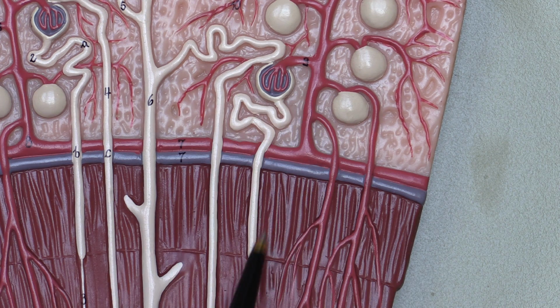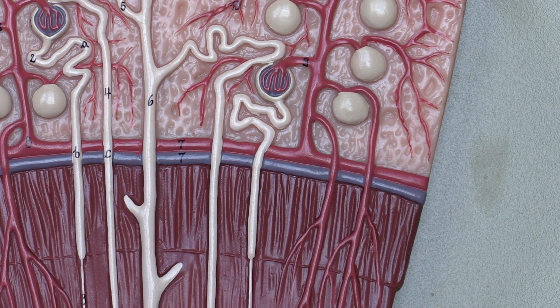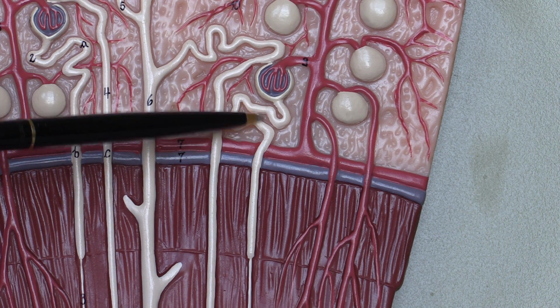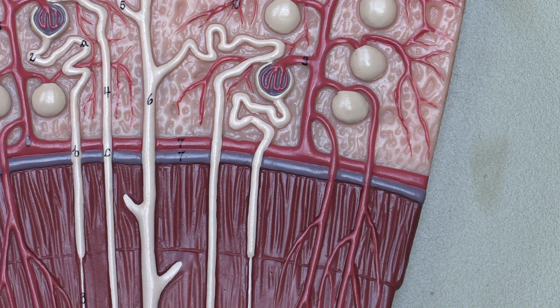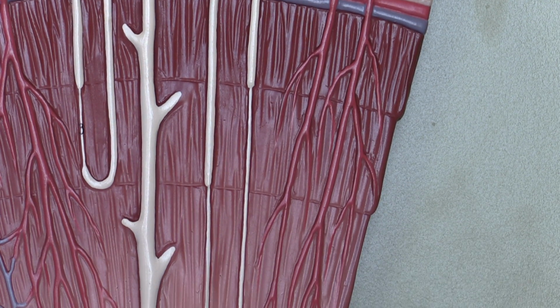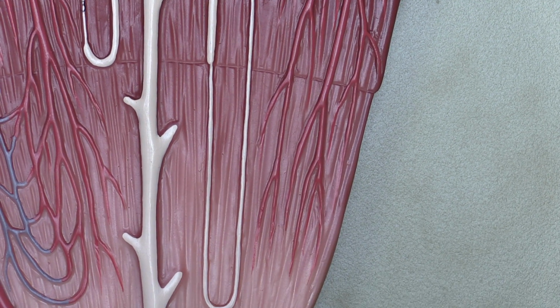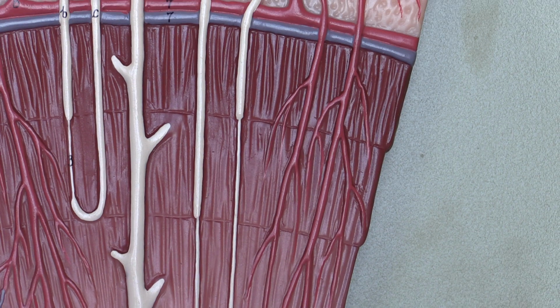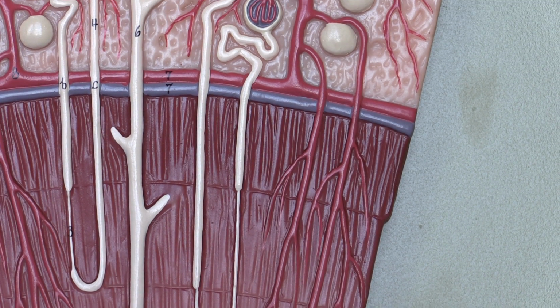Long loops going down. So if we trace the course of this particular nephron, we have the proximal convoluted tubule going down. We have a thick and a thin loop. So we have a descending loop, we have an ascending loop, descending down, ascending, going back up.